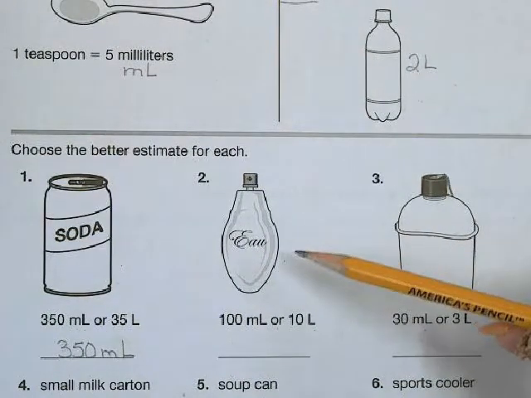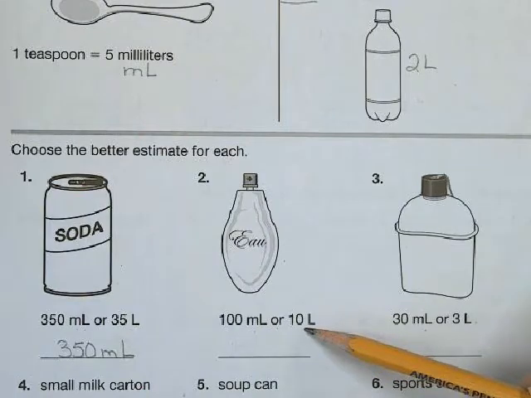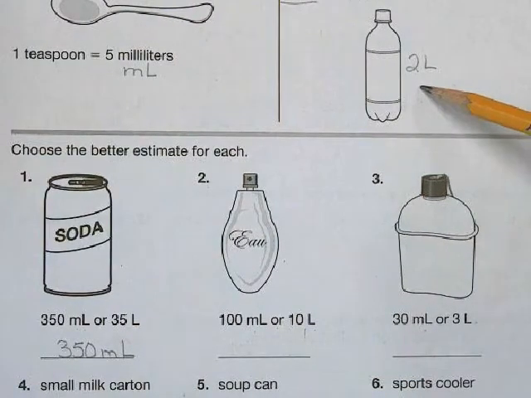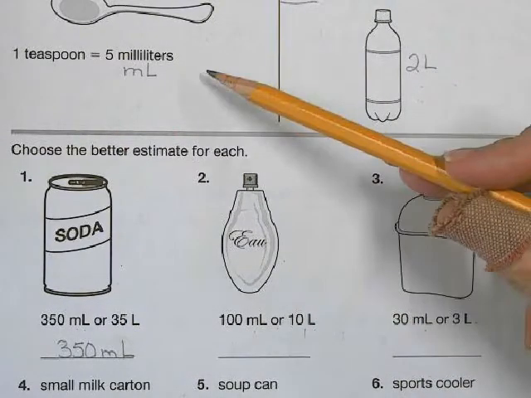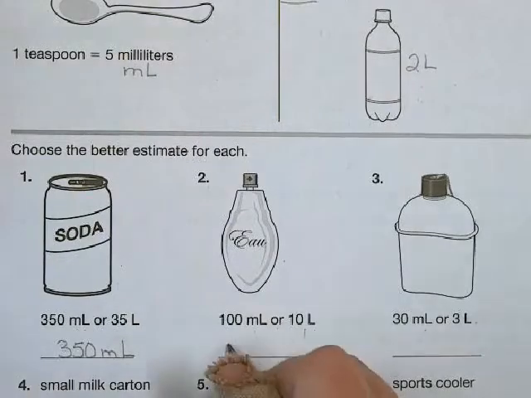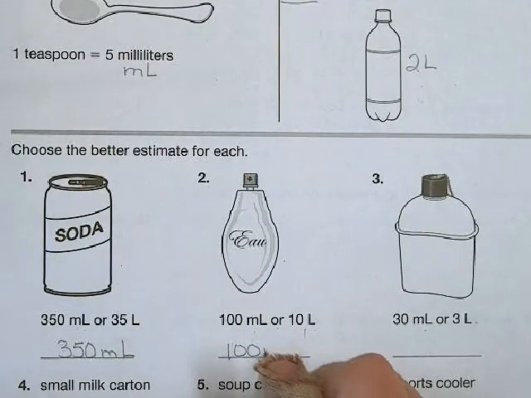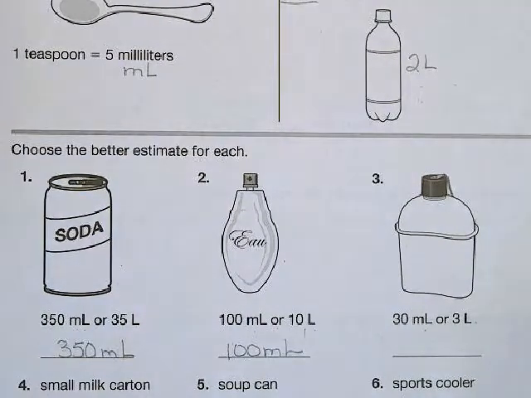Perfume bottle, 100 milliliters or 10 liters. So again, 5 of these bottles or 100 milliliters. We're thinking about, again, teaspoon sizes. What do you think? If you said 100 milliliters, that would be a more approximate or better estimate.